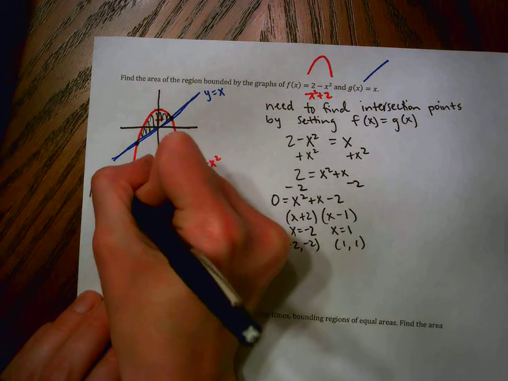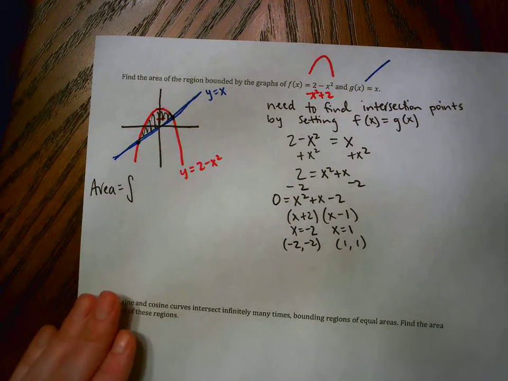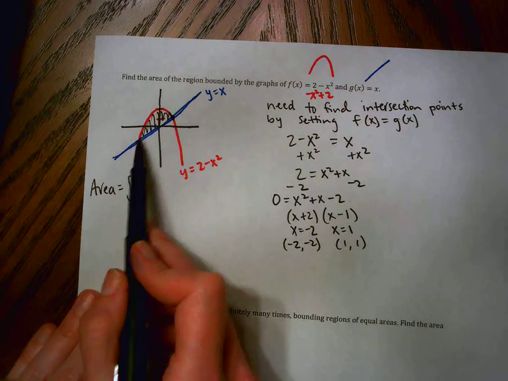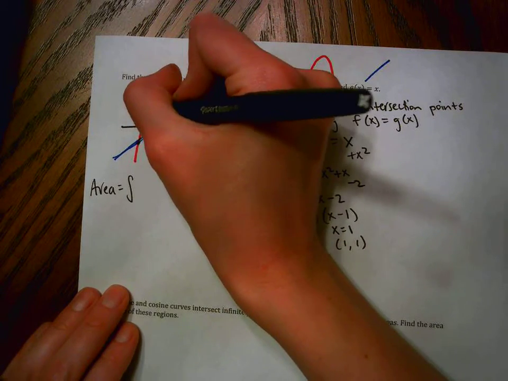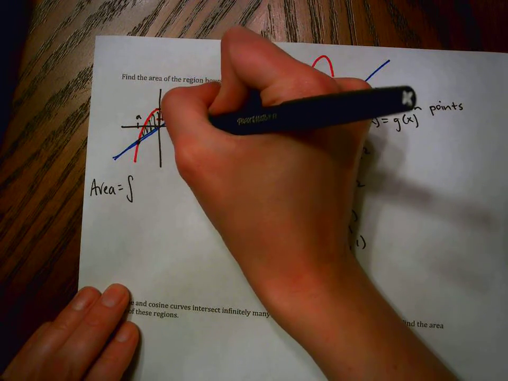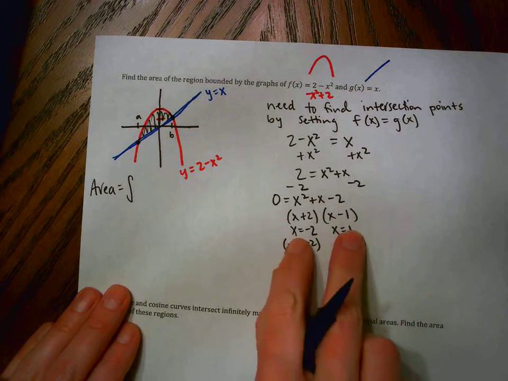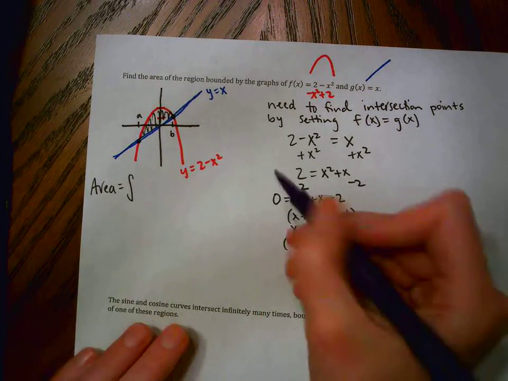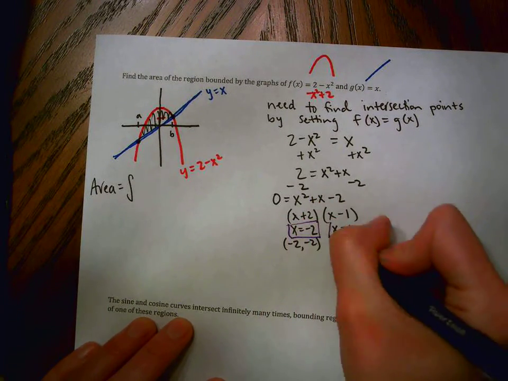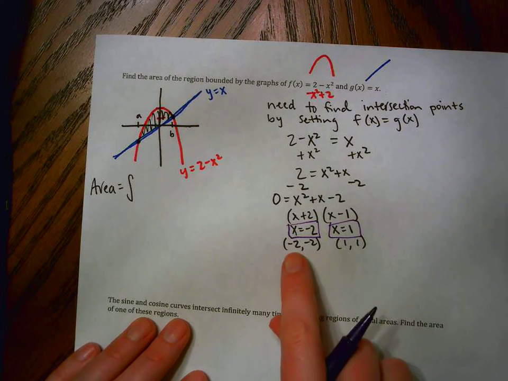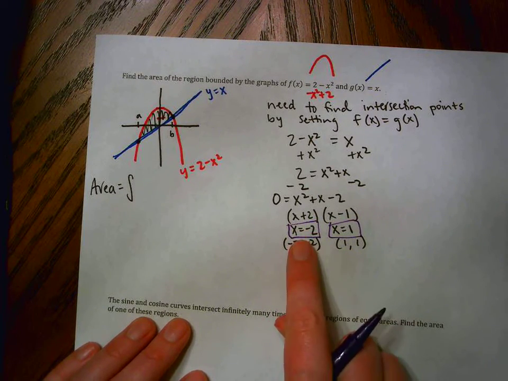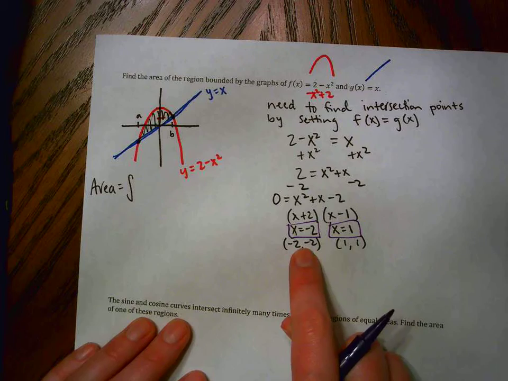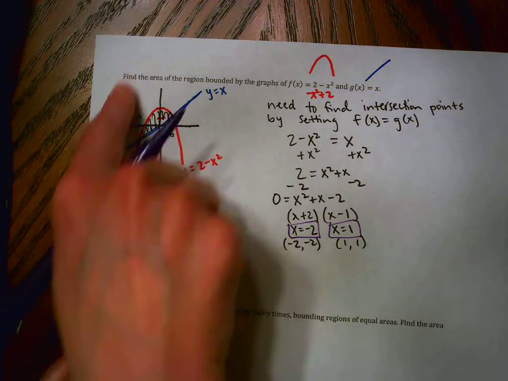Our area is going to equal the integral. Now, how do we know our a and b? This is our a, and this is our b, which is these intersection points we found over here: -2 and 1. Notice in this problem we didn't really need these points. What you really need is the x value, but it sometimes helps to get these points just to get a good picture.